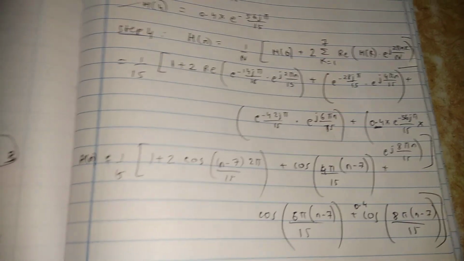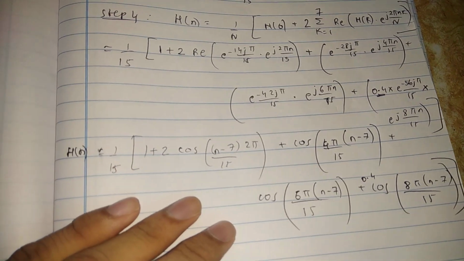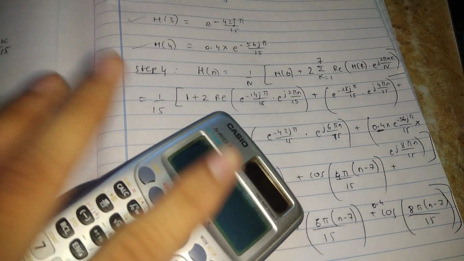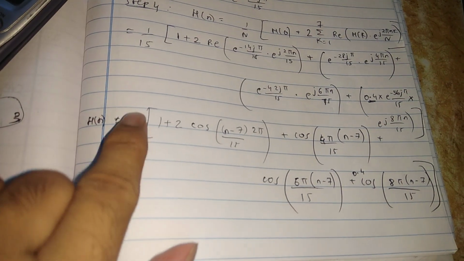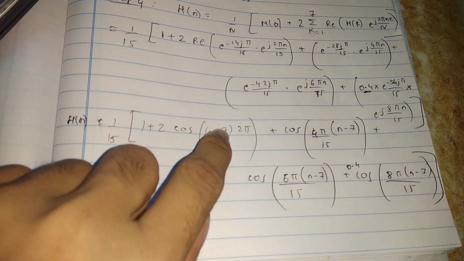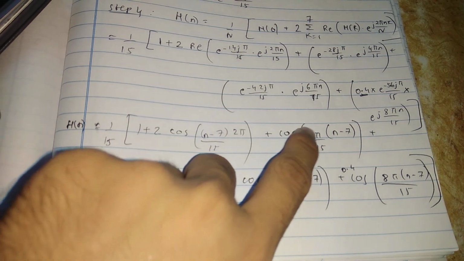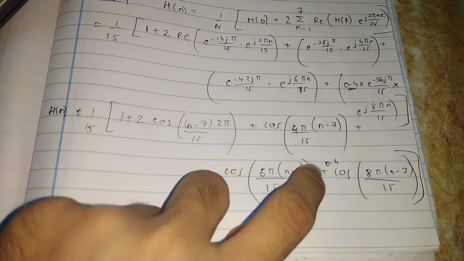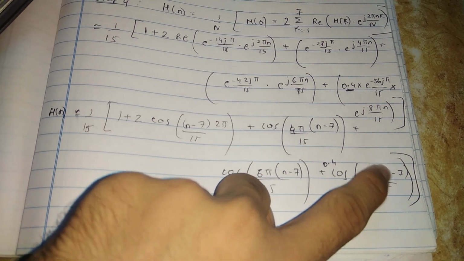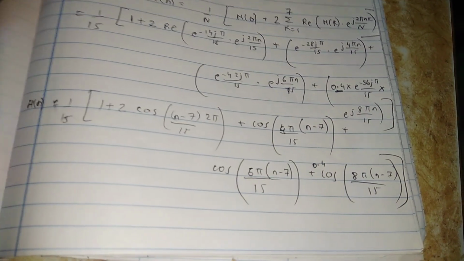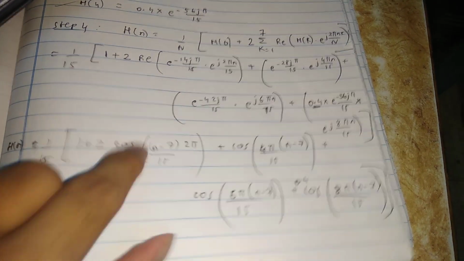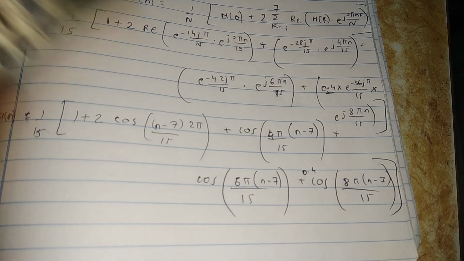So after doing this properly you just type this entire equation in your calculator. Type this entire equation: 1 by 15, 1 plus 2 cos n minus 7, 2 pi by 15 plus cos of 4 pi n minus 7 by 15 plus bracket open cos of 6 pi n minus 7 by 15 plus 0.4 multiplied by cos of 8 pi n minus 7 by 15. Put this entire value in your calculator, then in place of n you will write x. Okay, and then you have to press this calc button.